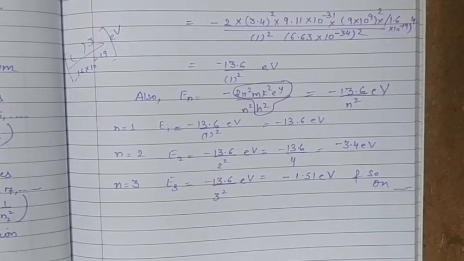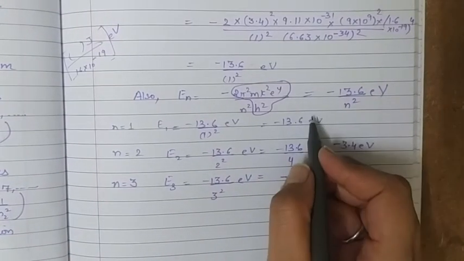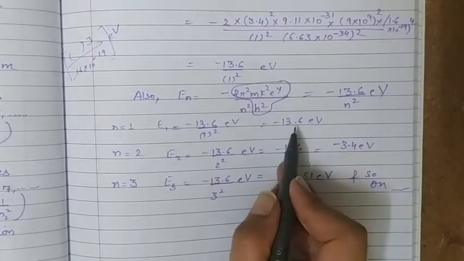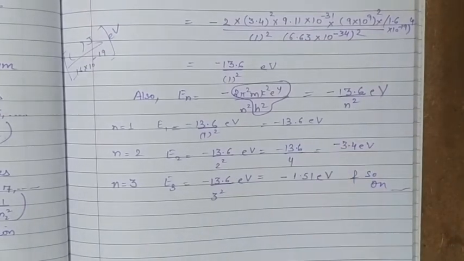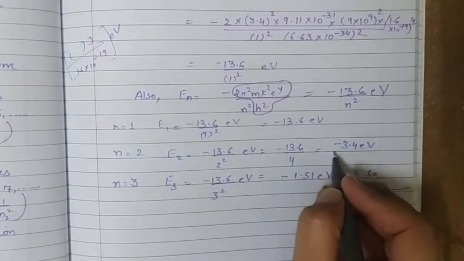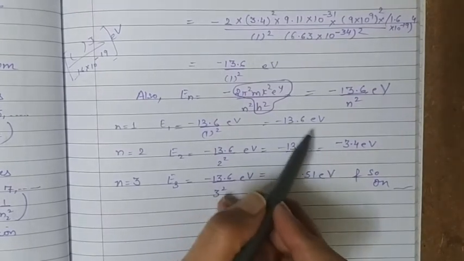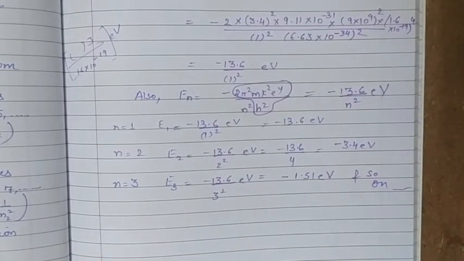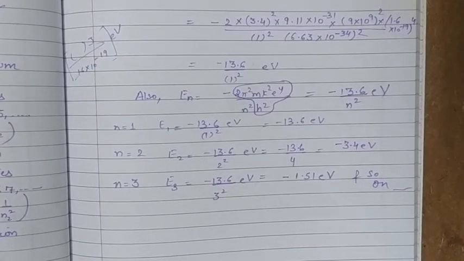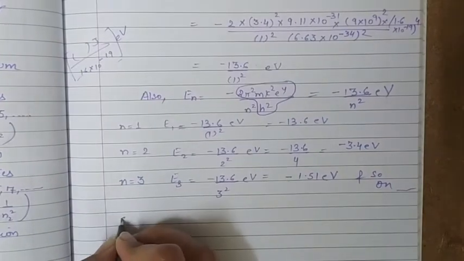Since an electron can have only definite values of energy, it means in first orbit it has energy minus 13.6 eV, after that it will exist in second orbit. So in second orbit it has this particular value, minus 3.4 eV. Now the values between this range cannot be occupied by the electron. That means electron has only certain definite values of energy when it revolves in different orbits, and this is called energy quantization.